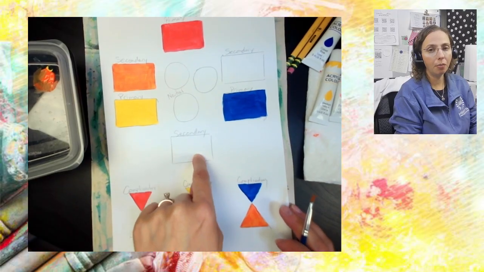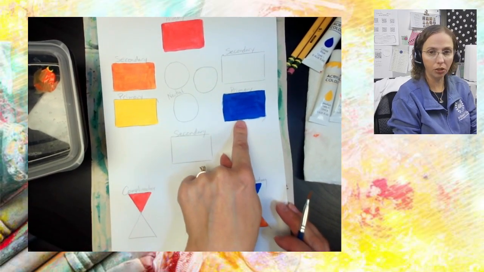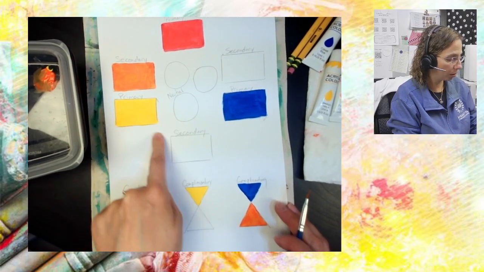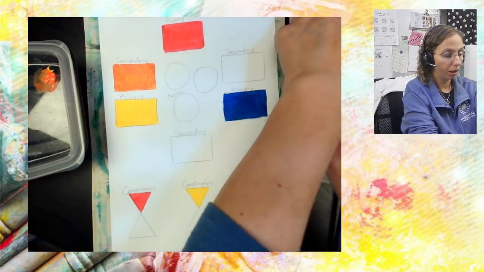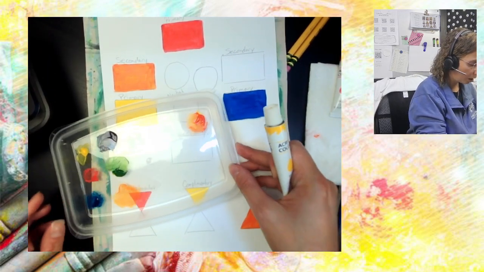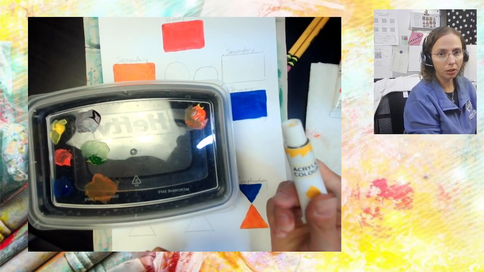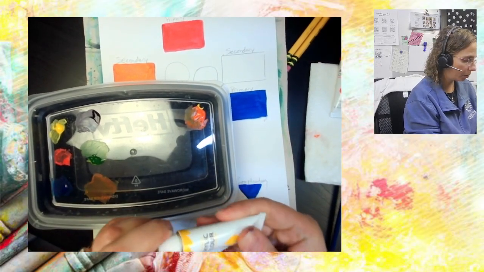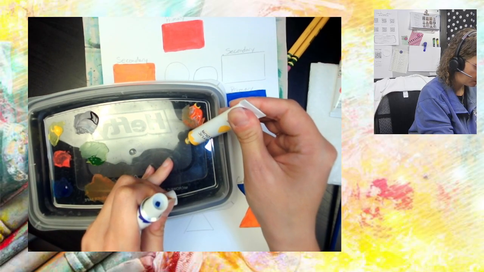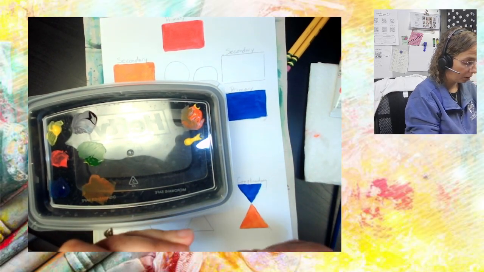So if we're thinking about how to make this secondary color, we're going to use the two primary colors on either side of it. We know that secondary colors are made by two primaries. So we're going to do yellow and blue. This yellow is our lighter color, so we're going to start with that. And I'm going to put that down. Blue is significantly darker than yellow.